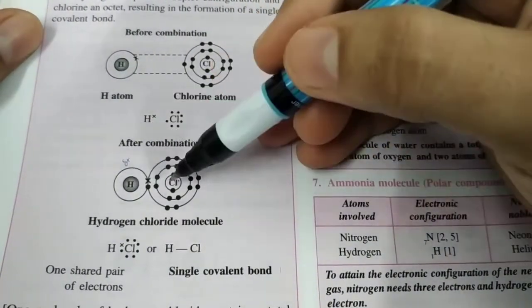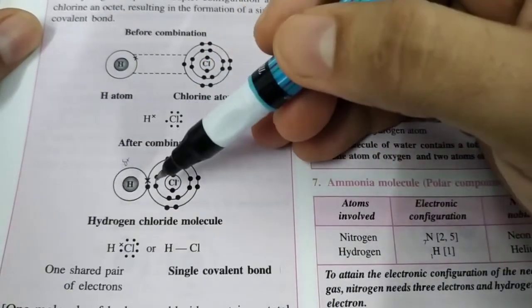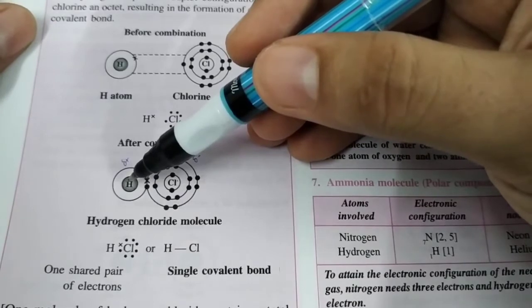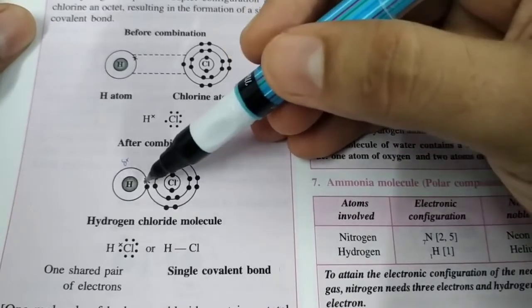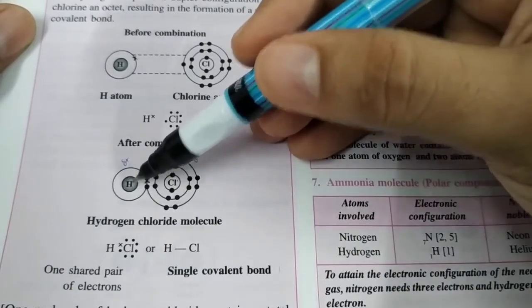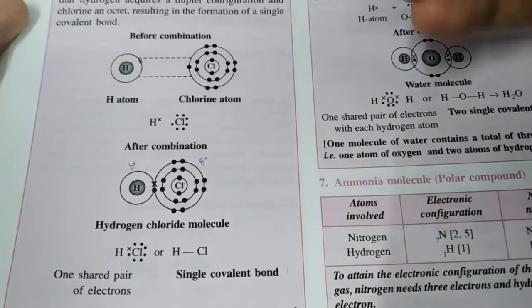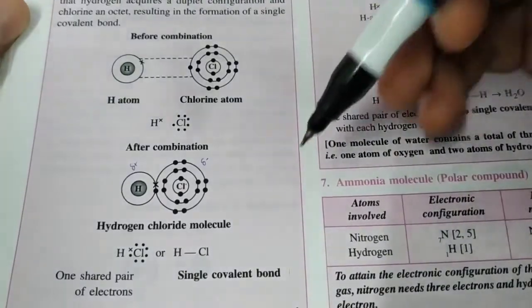If it was sodium chloride, then of course sodium would give away the electron and it will become a cation. But hydrogen is not as generous as sodium. Yes, chlorine is trying to snatch away the electron for itself. It doesn't want to share. But hydrogen will hold on to it. So I would say that this bond is in between ionic and covalent bond.